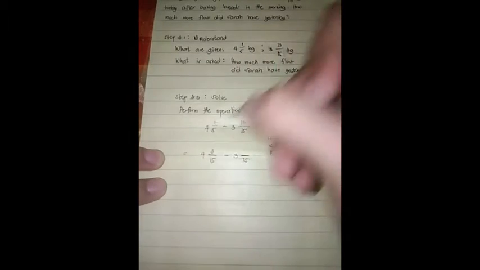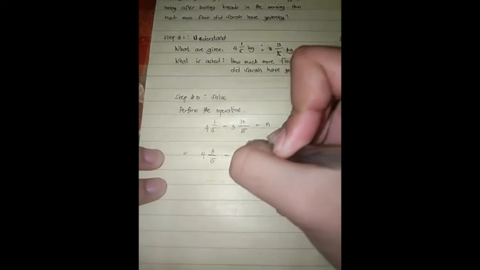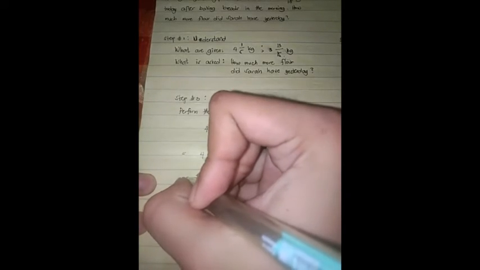Okay, so next is we will now multiply the numerator by the factor na nakuha natin when it comes to finding the LCD. So 1 multiplied by 3, we have 3. Then 13 times 1, we have 13. Okay, so next is equals.